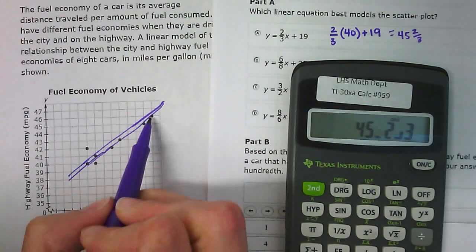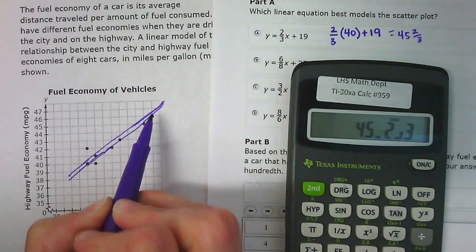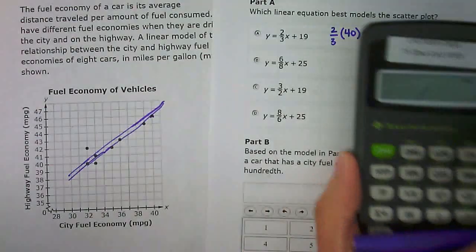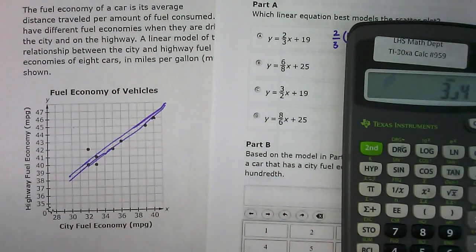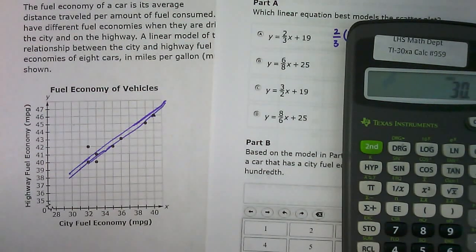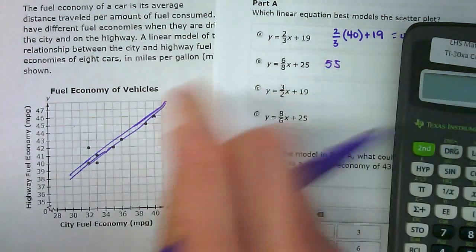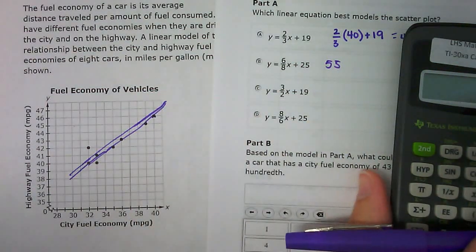If I look at the point on my graph, it says it was supposed to be 46. So that's really close to what that point is. If I try the next one and I go 6/8 times 40 and then I add 25, I get 55. So that's a lot higher than where this point is. That would be way up here off my graph.